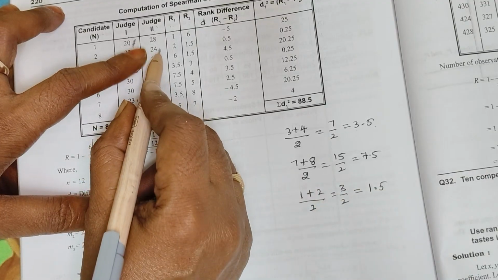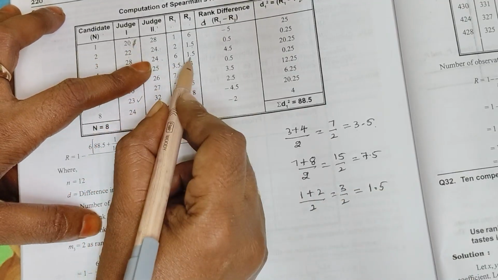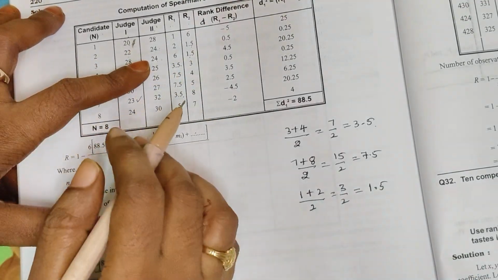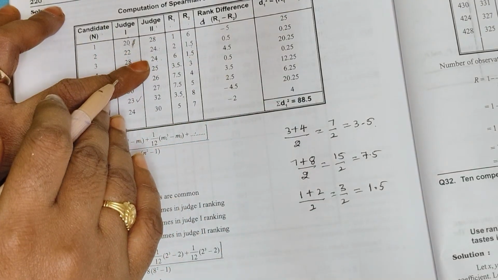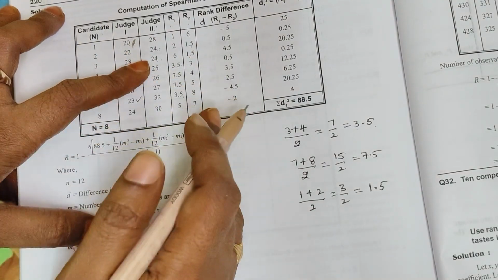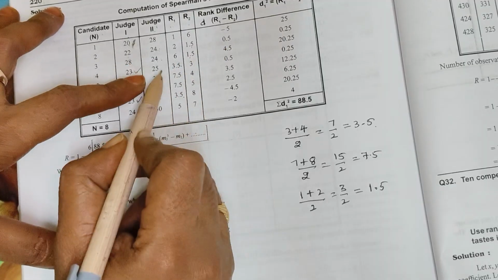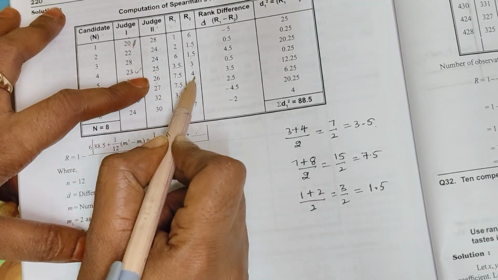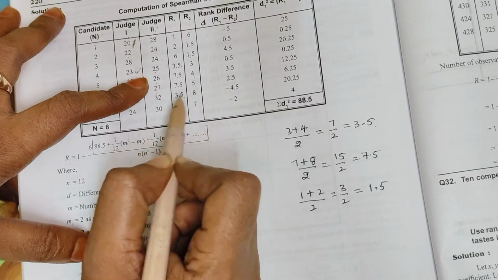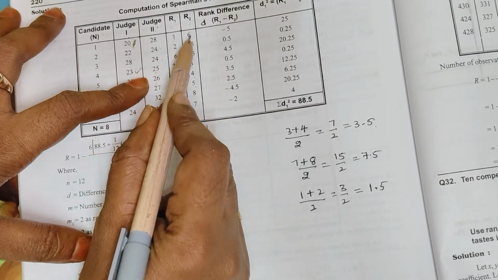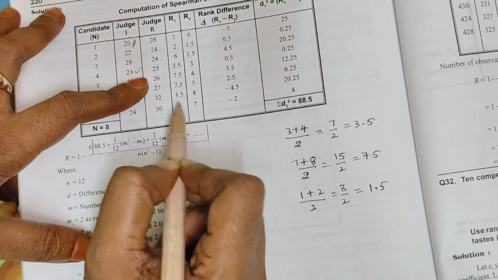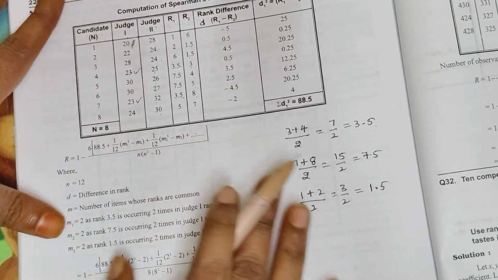So we are taking 1.5 and 1.5. We are not taking first rank as well as second rank, just 1.5. After that, you need to take directly third rank. So 25 third rank, 26 fourth, and 27 fifth. Next 28 sixth, 30 seventh, 32 eighth. All the ranks are completed.